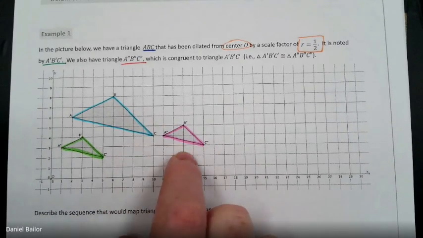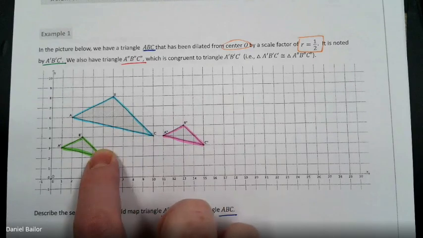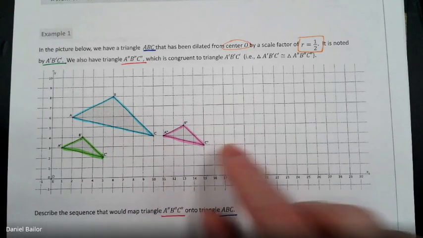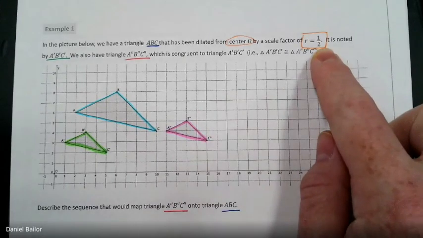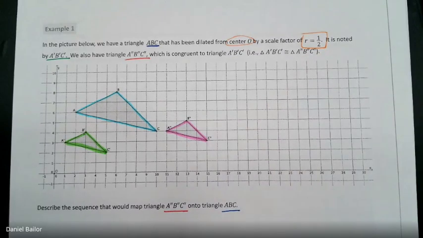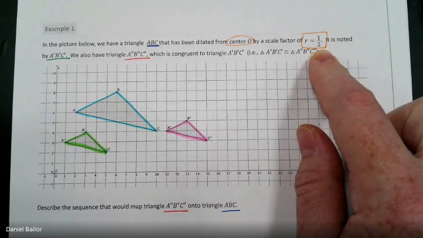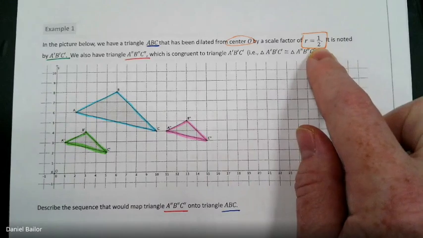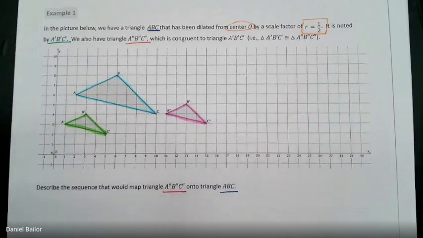Well, to do that, we need to figure out how to reverse the dilation. Like the big one got made smaller. How do we move it back? Well, we know the scale factor to reduce it was 1/2. So to move it back, what we should do first is dilate by 2. Remember, if 1/2 shrank it, our dilation of 2 will move it back. So 1/2 made it smaller, r equals 2 will move it back.